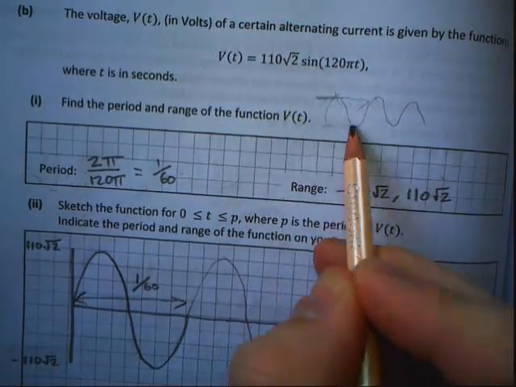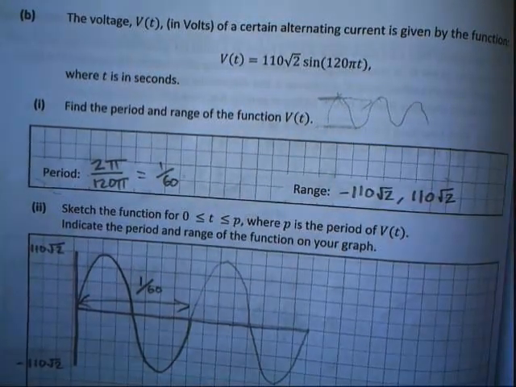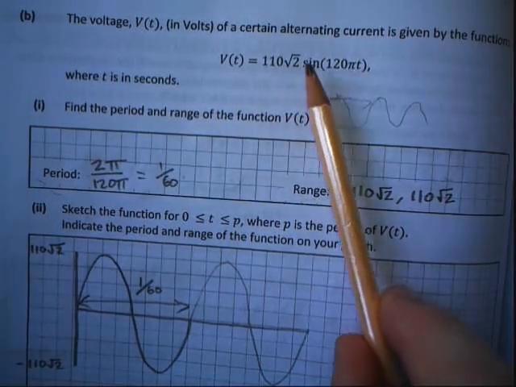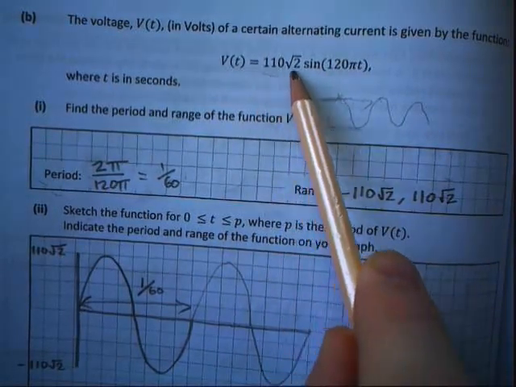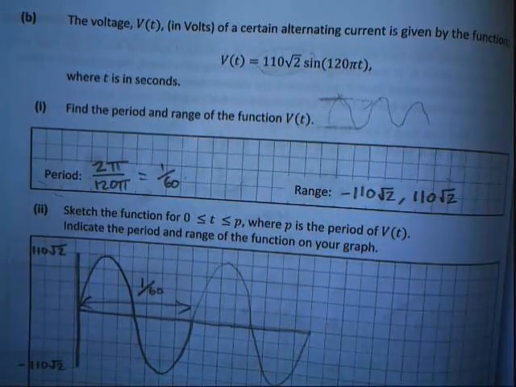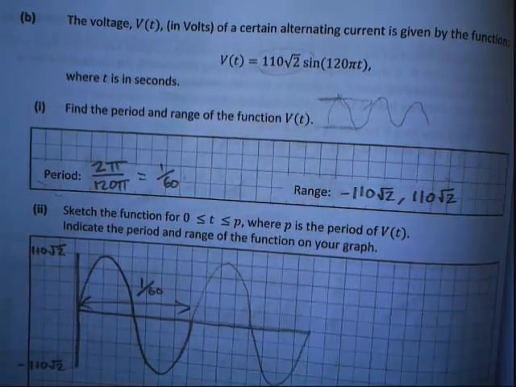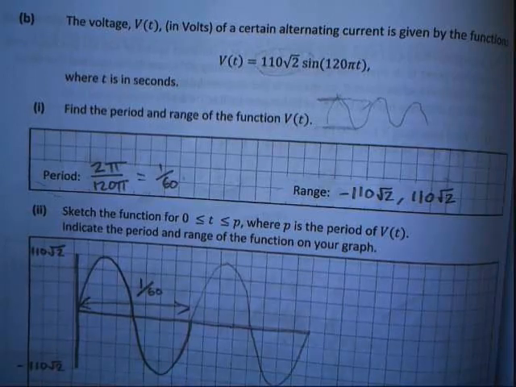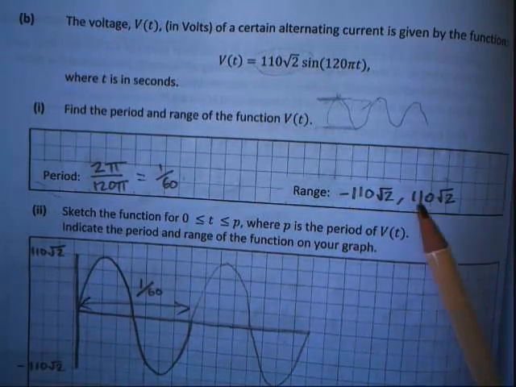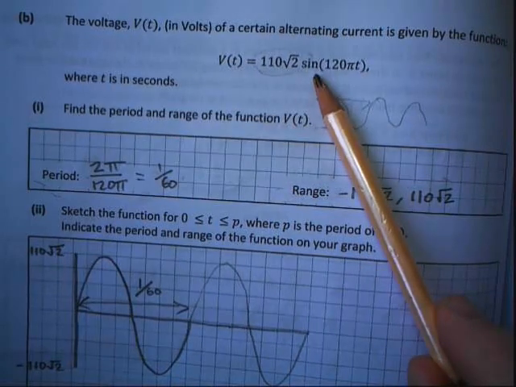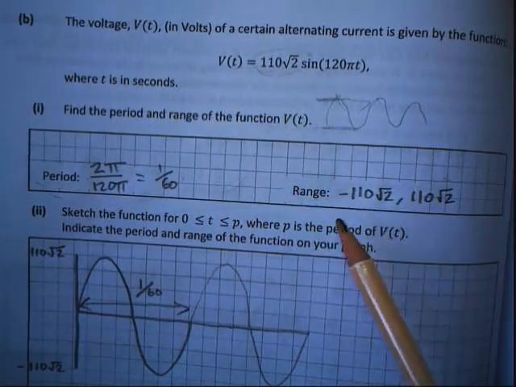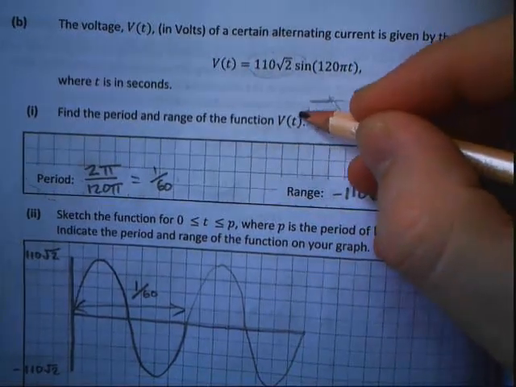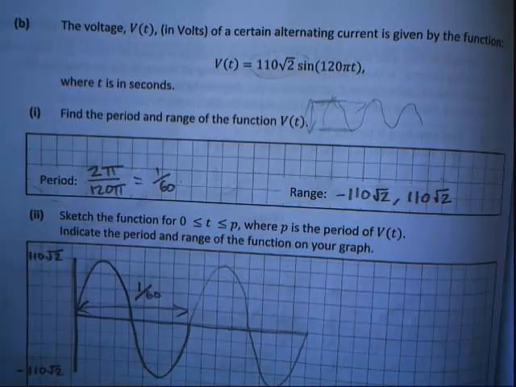Now, if you want the range, sine and cos both go from 1 at the very top to -1 at the very bottom. But this thing going from 1 to -1 is multiplied by this number at the beginning. So the biggest voltage you can have is when sine is 1 and it's multiplied by 110 root 2. So the largest is 110 root 2. The smallest it can be is when sine's -1 and you multiply it. So that's your smallest, that's your biggest, that's your range. And the range is your y values basically.